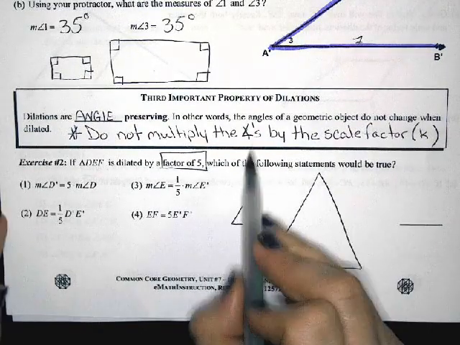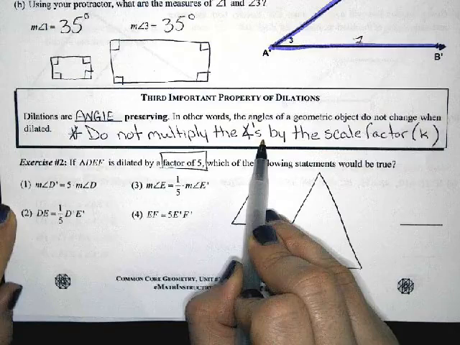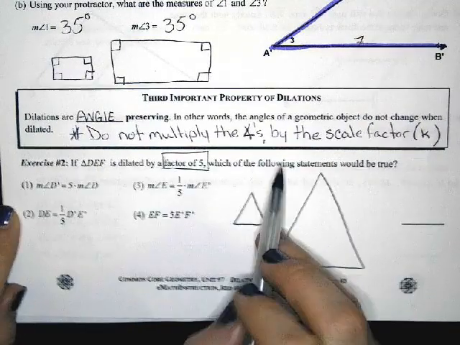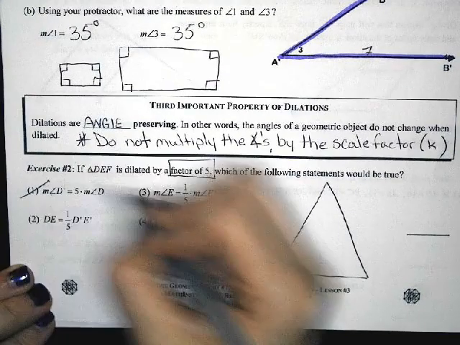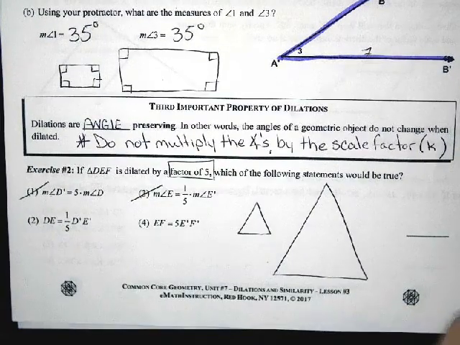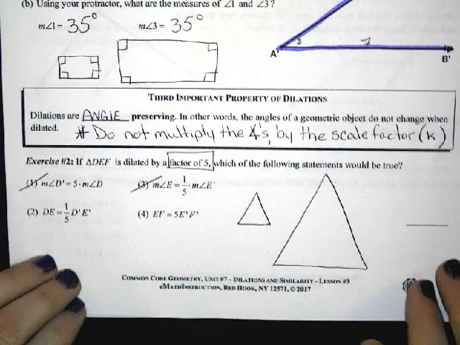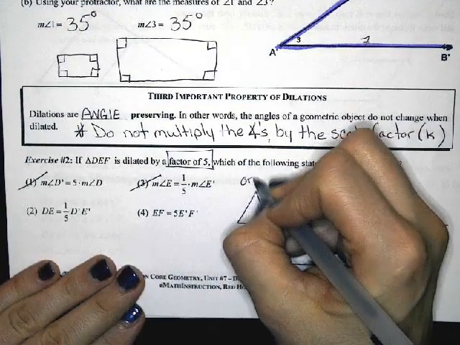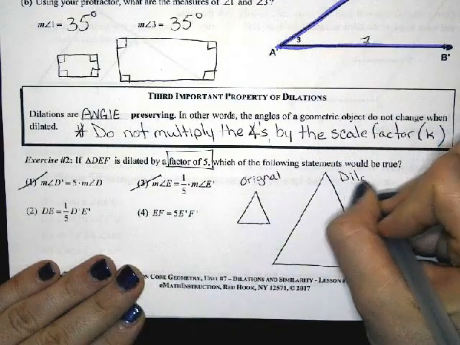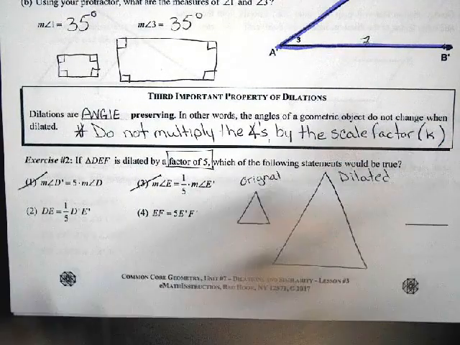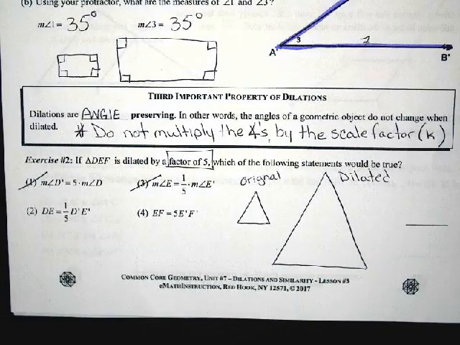But we just said that the angles are not going to be multiplied by the scale factor. So these symbols of angles mean they can't be the choices, because the scale factor is not going to change the angle regardless. This one here is my original, and this one here would be my dilated image. So now we're down to choice 2 and 4.